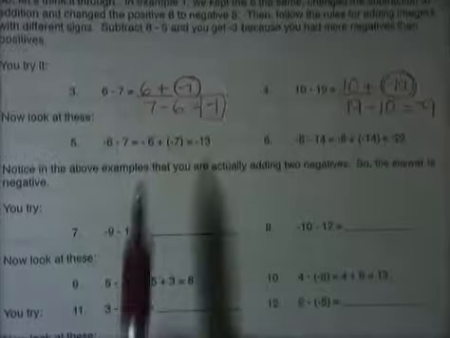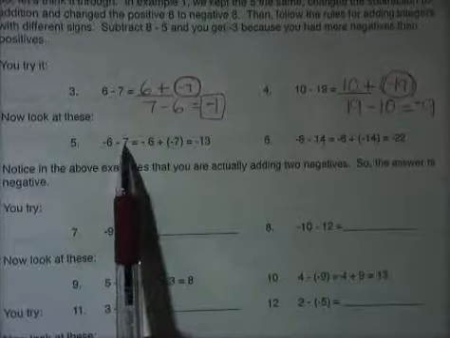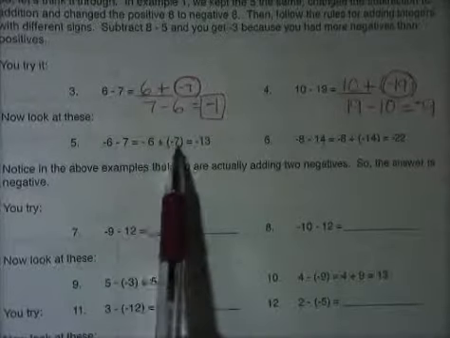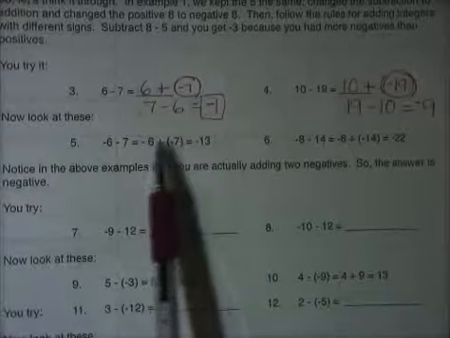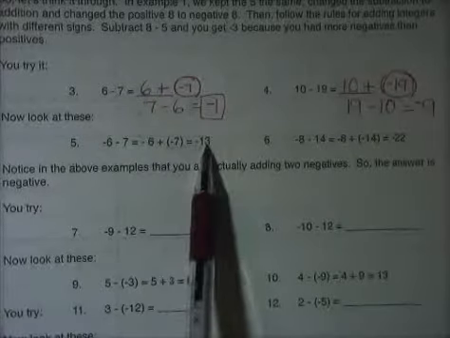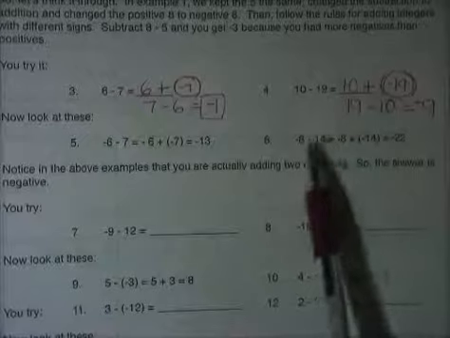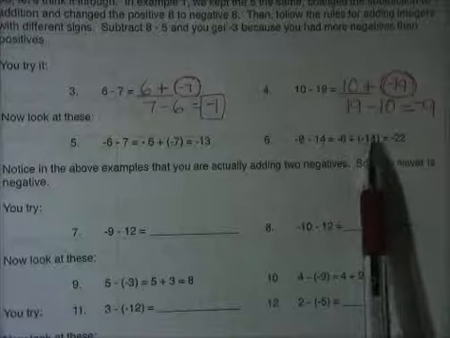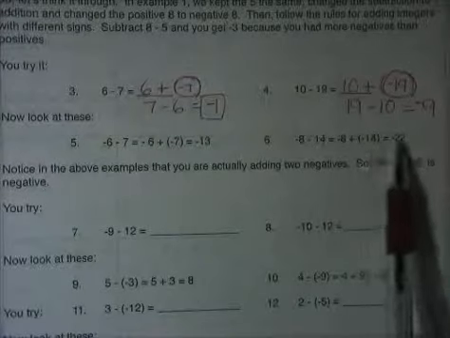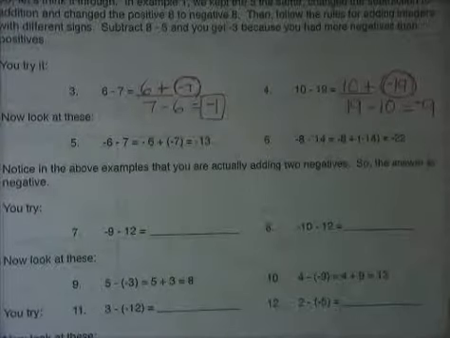Now let's look at these. We've got negative 6 minus 7, same, opposite, opposite. This time we're using the adding same sign rule, so we just add them. Negative 6 plus negative 7 is negative 13. Here we have negative 8 minus 14 equals negative 8 plus negative 14, same, opposite, opposite. Adding same signs rule, so we add them and we get negative 22. So because we're adding two negatives, we get a negative.